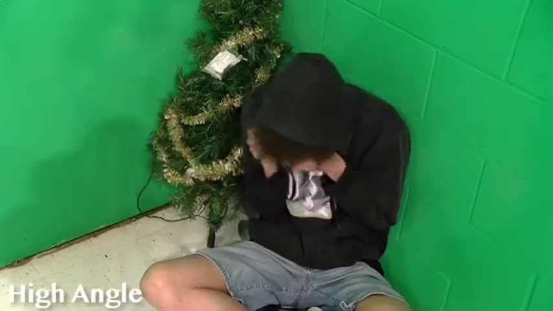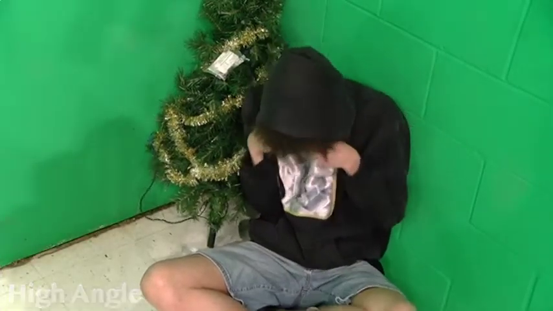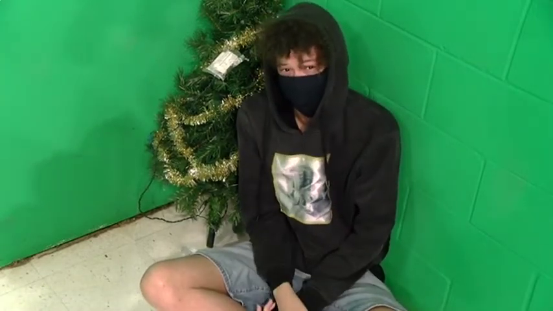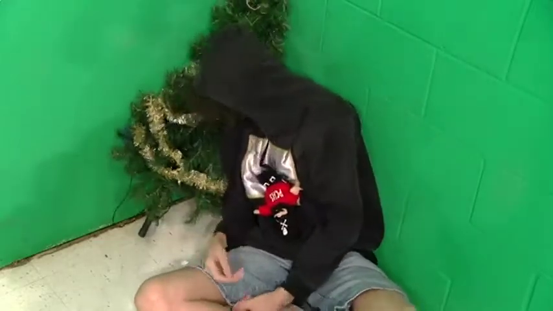Okay, so next we got the high angle. The high angle will be a shot where the camera is pointing down on the main subject of the video. So for example, maybe making somebody look powerless in a situation that is currently going on in the scene.